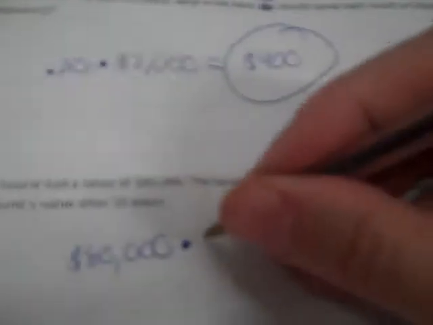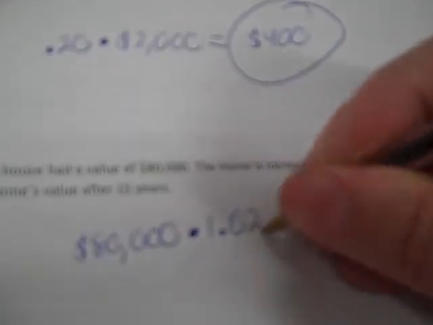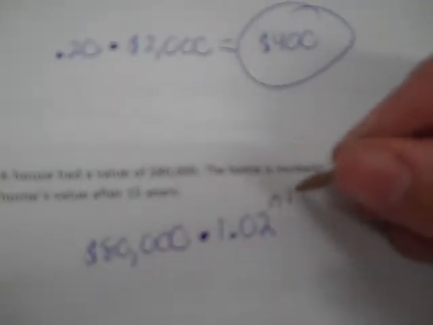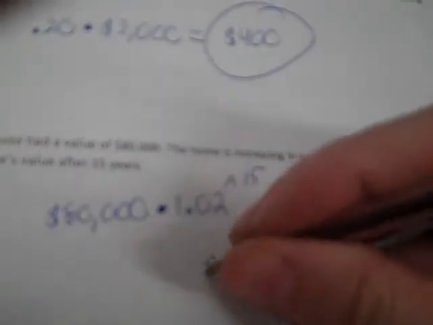So that'd be 1.02. And whenever I repeat that multiplication, I use a power because it happens every year for the next 15 years. Okay, so 80,000. Just doing it once would be after 1 year. Okay, if I take it to a power of 15, that's going to get me the next 15 years. So that's $107,669.